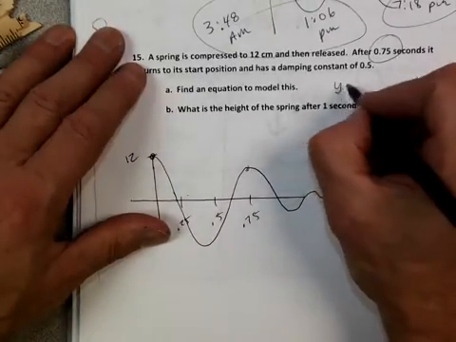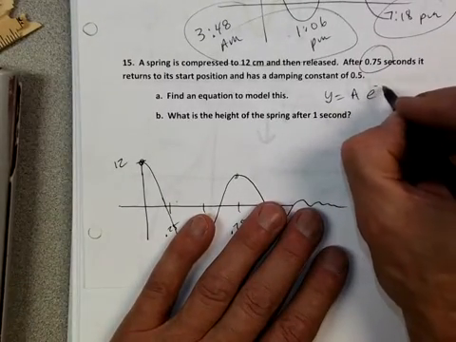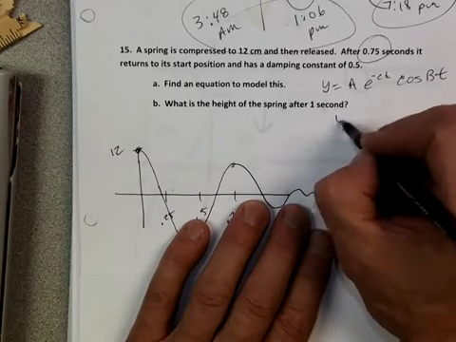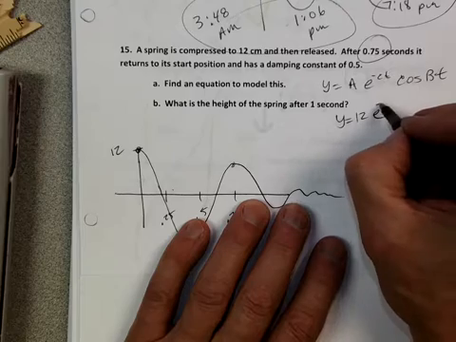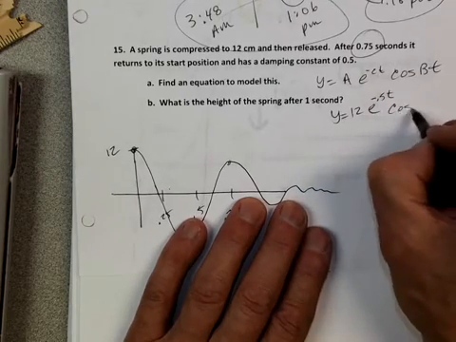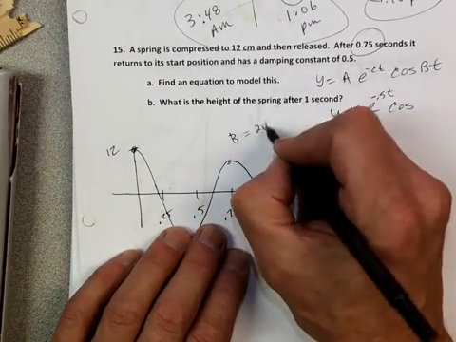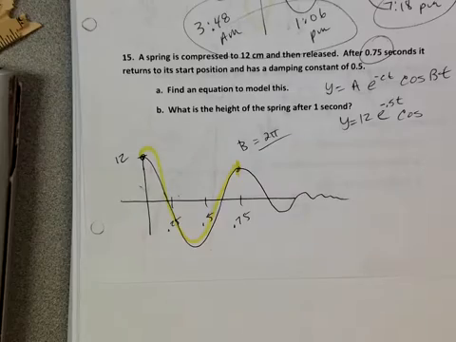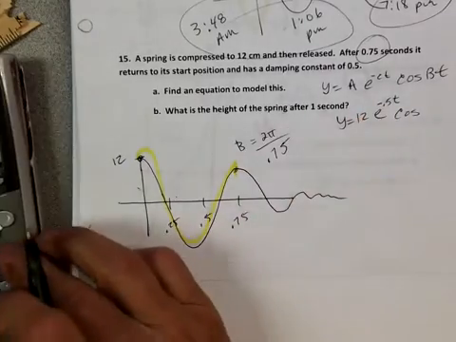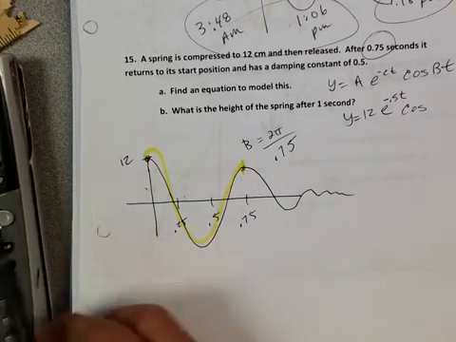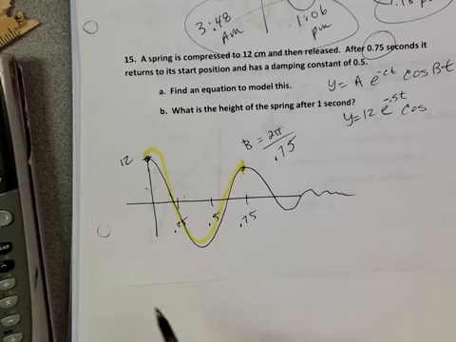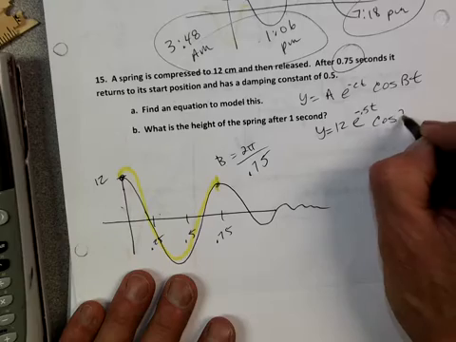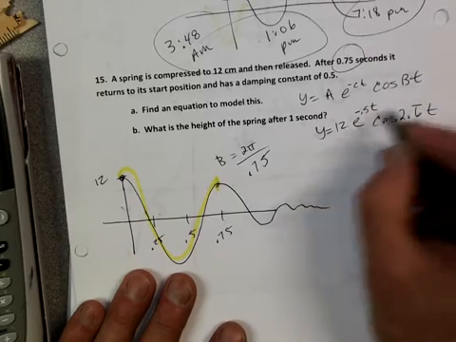Let's use, first of all, our y equals a e to the negative ct cosine bt, all right? A is our amplitude, which is 12. Y equals 12 e to the negative 0.5 t cosine. Now b is 2 pi, always 2 pi, divided by the cycle. It takes 0.75 to make a full cycle. So what is 2 pi divided by 0.75? It's about 8.38. Okay, there's my equation, all right?